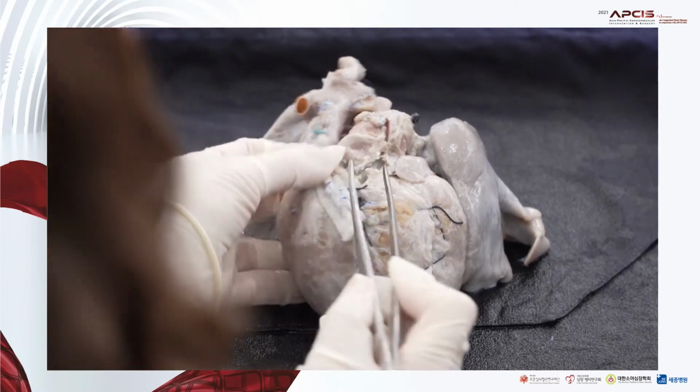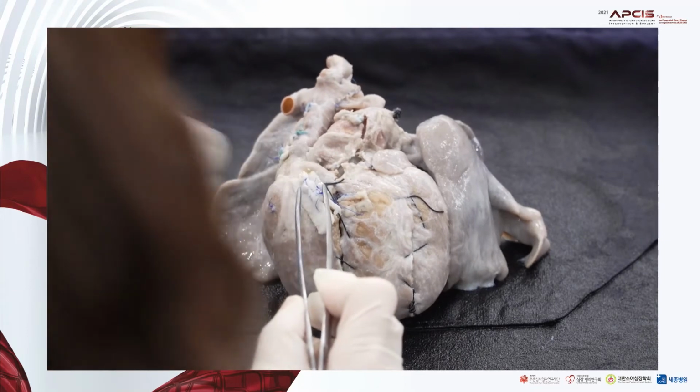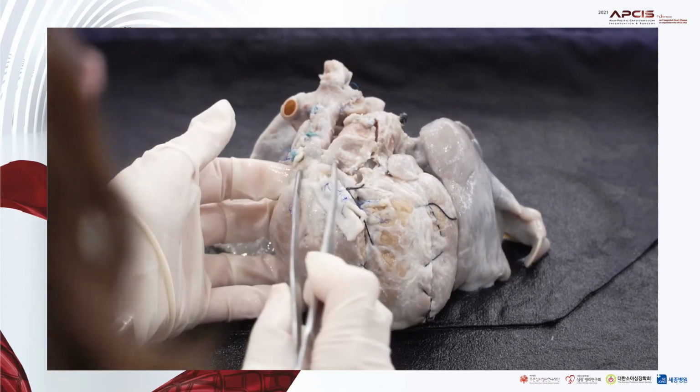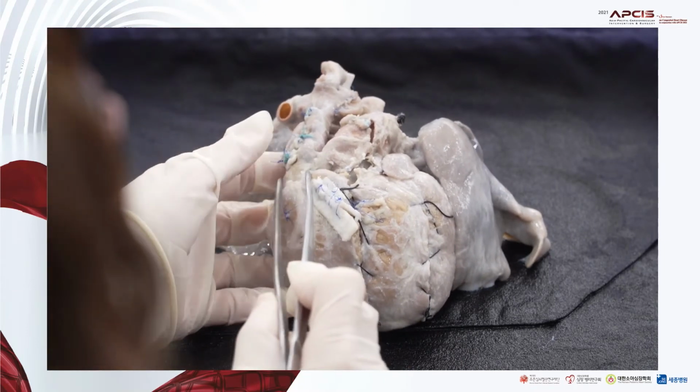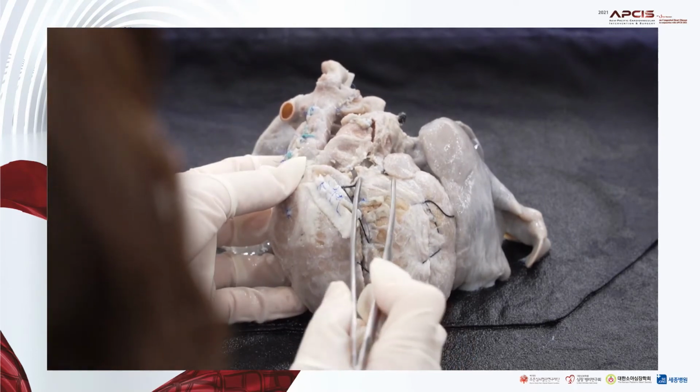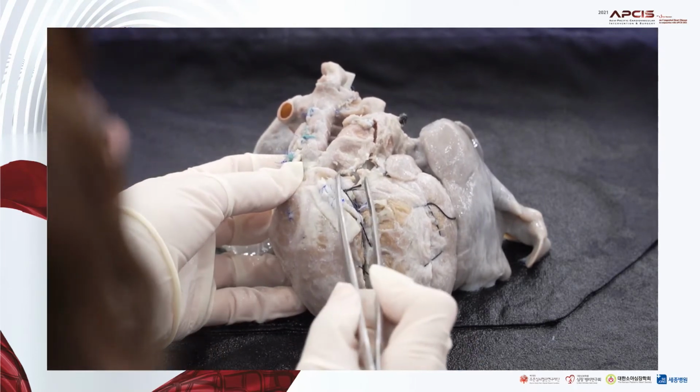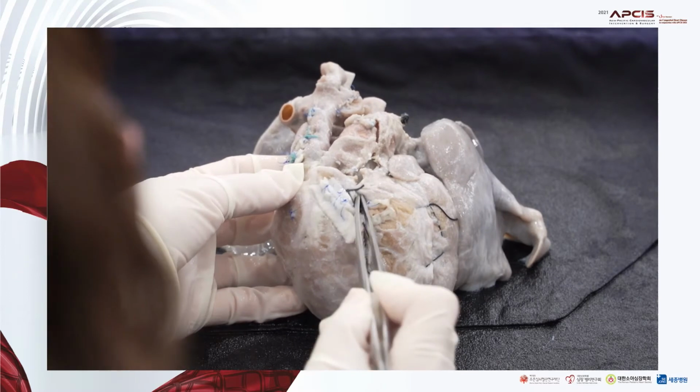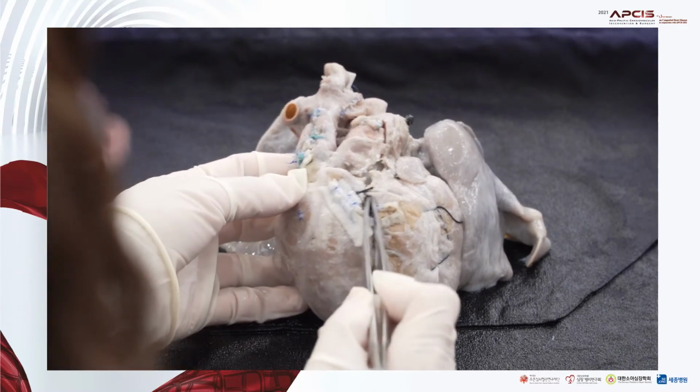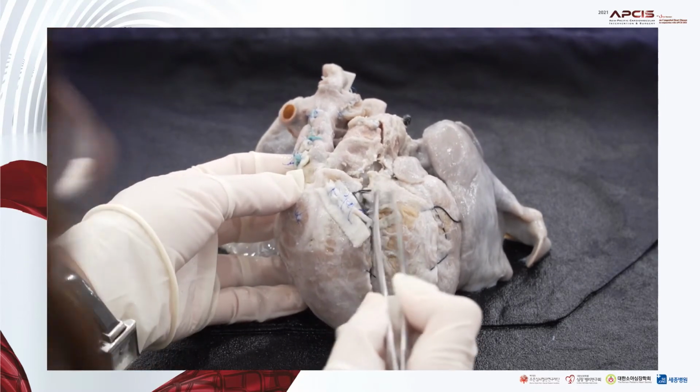In this position, the aorta is deviated further to the right side, so the septum should be somewhere here, and the VSD would be present somewhere in this part like this.